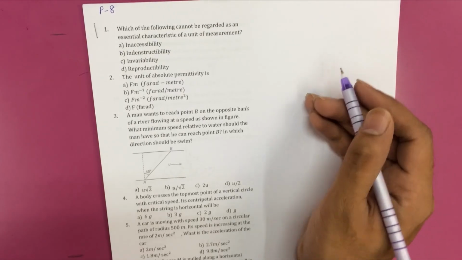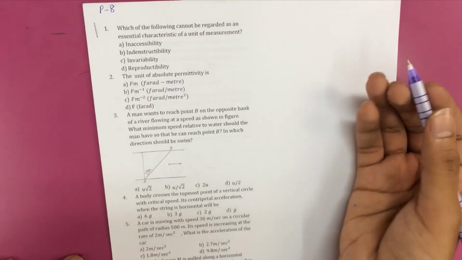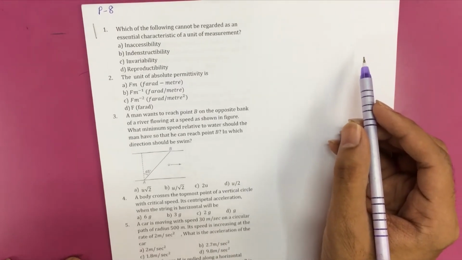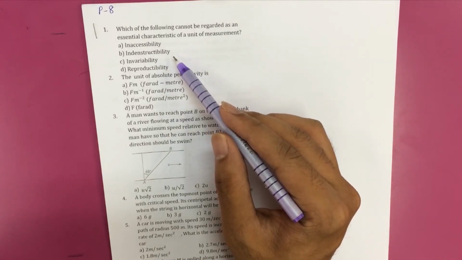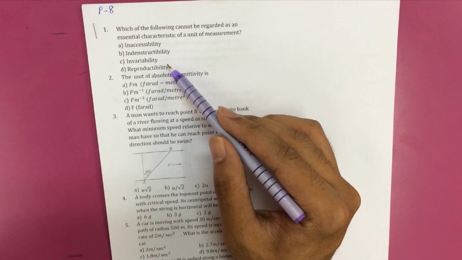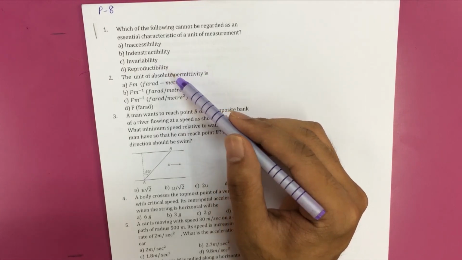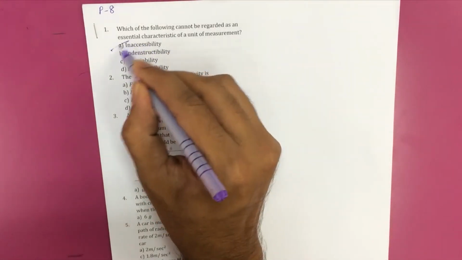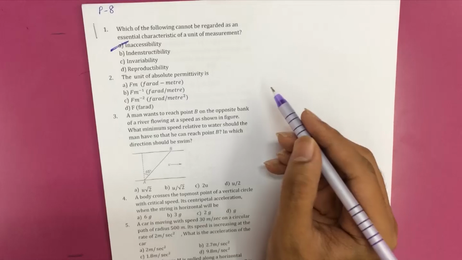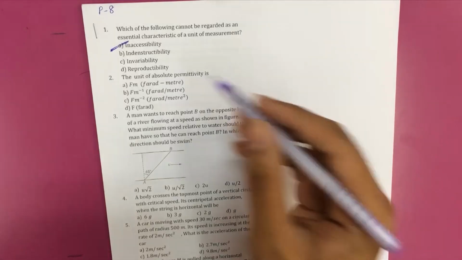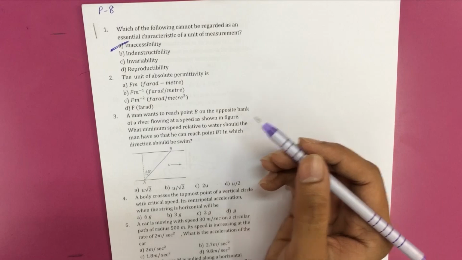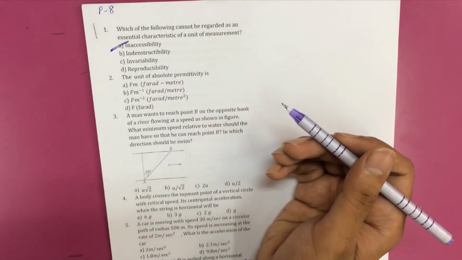Physics paper, question 1. Which of the following cannot be regarded as an essential characteristic of a unit of measurement? A. Inaccessibility. B. Indestructibility. C. Invariability. D. Reproducibility. So, inaccessibility is not an essential characteristic of a unit of measurement. The other three are. So, option A is the correct answer.